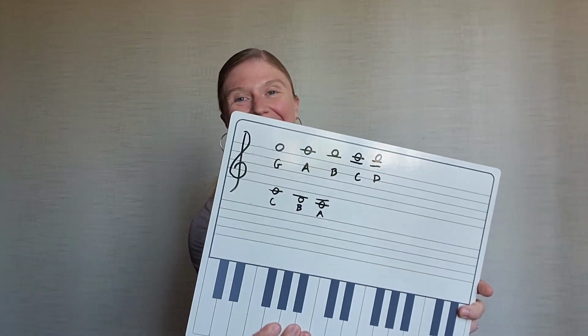Now we're on to 2 ledger lines and another line note. And you've probably already guessed that 2 ledger lines below the treble clef staff is A. And there it is.